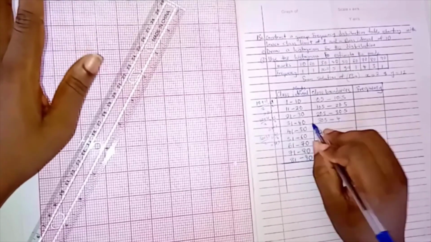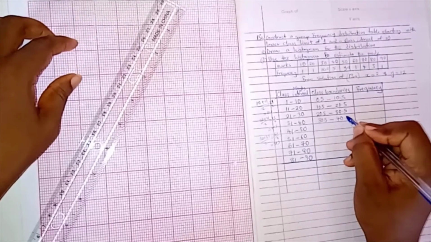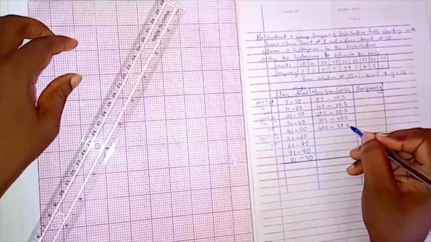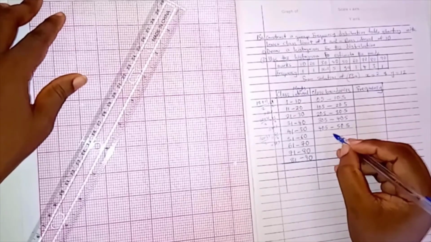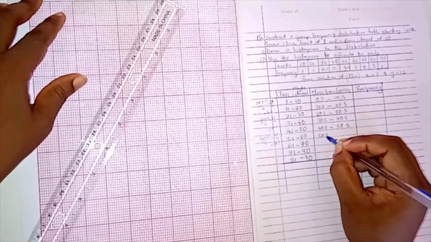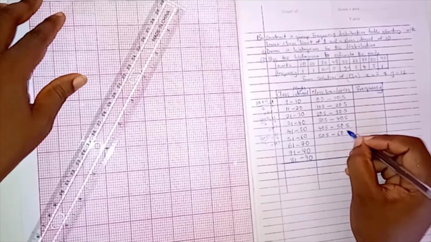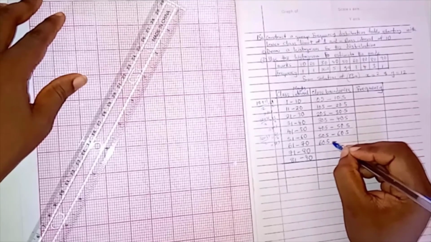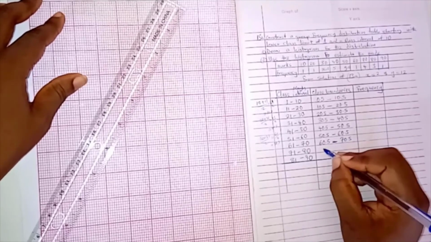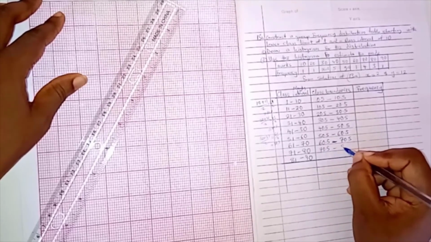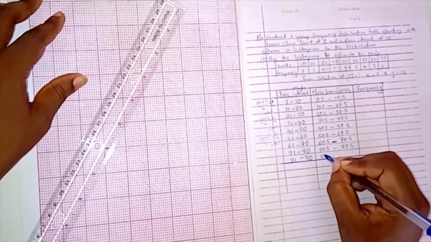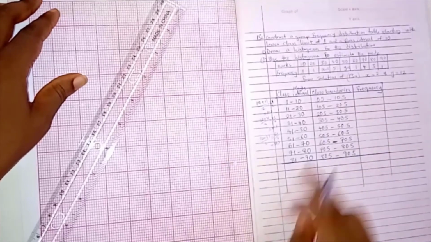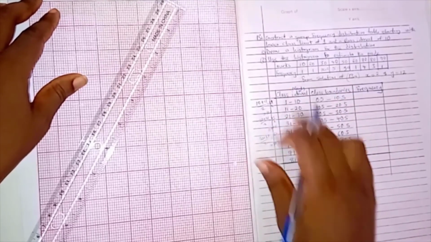Then we have, let's just add 0.5 to all this, okay? So we have 40.5. We have 40.5 here. And we're going to have 50.5. Okay, are you following me? Are you with me? Here we have 50.5, and we're going to have here 60.5. Here we bring 60.5, and I'm going to have 70.5 here. Here we have 70.5, and we're going to have 80.5 here. Here we have 80.5, and finally we're going to have 90.5. Okay, so these are our class boundaries for this class marks.